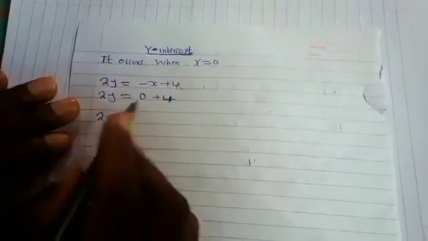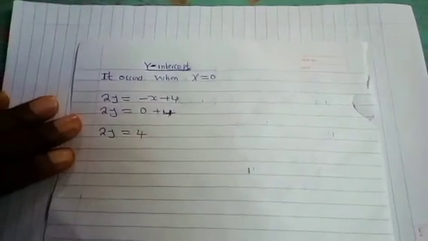So basically, 2y is equal to 4. So we are finding the value of y.